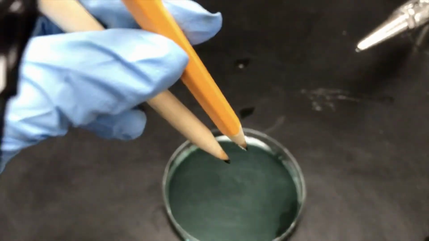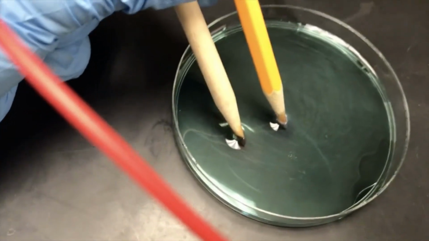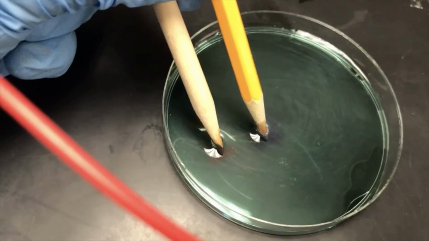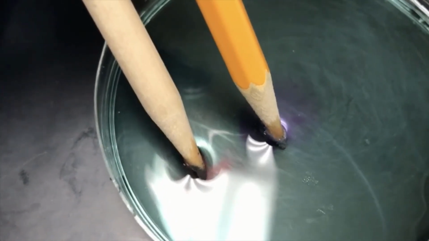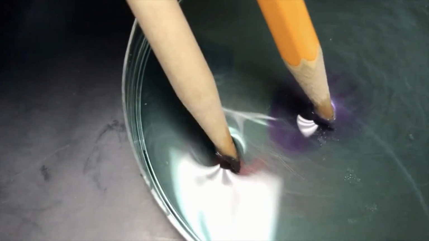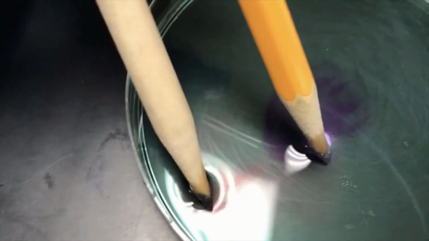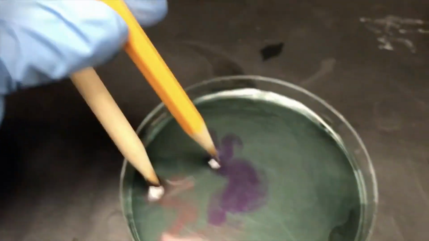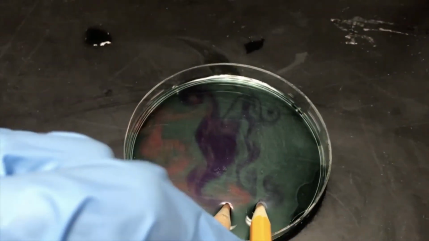So now if I take the two electrodes, make sure they're not touching, and allow them to touch the solution, what you can see happening is, look at that purple one, you've got bubbles forming on that one, okay, and it's turning purple. For the other one, bubbles are forming as well, but now it's turning pink. So you can even make some cool designs with it. Pretty cool, huh?